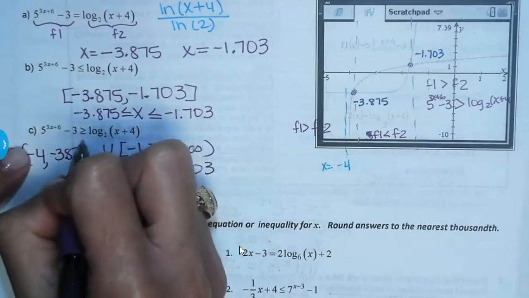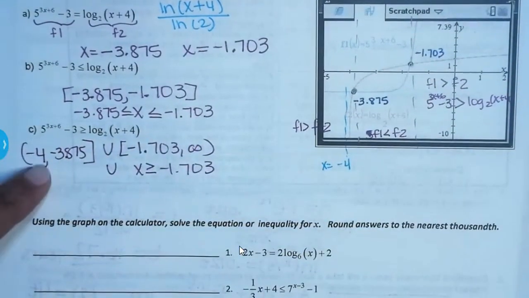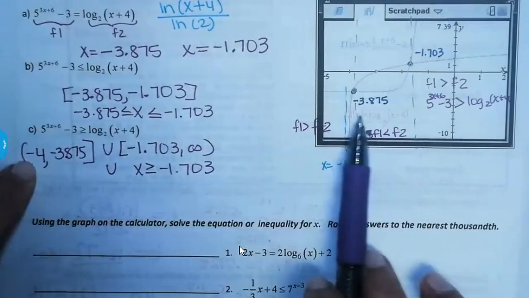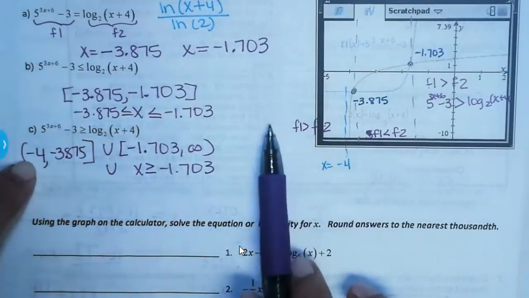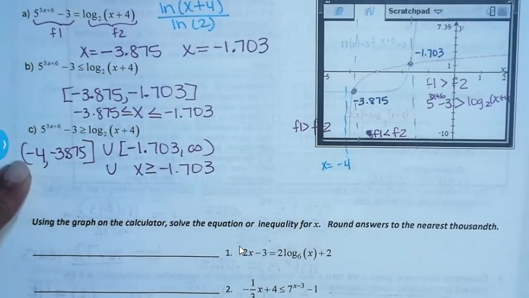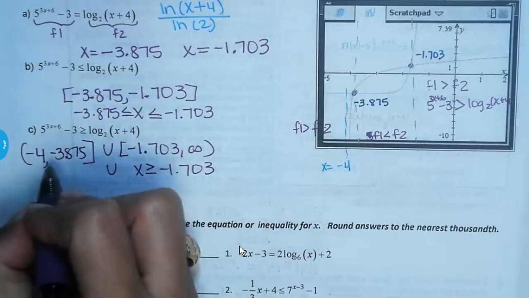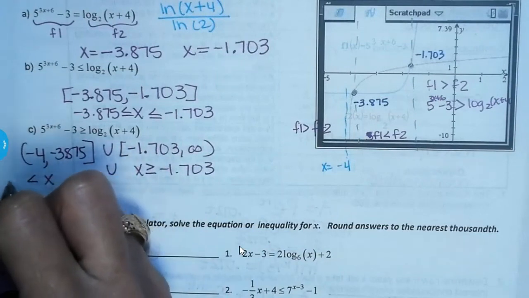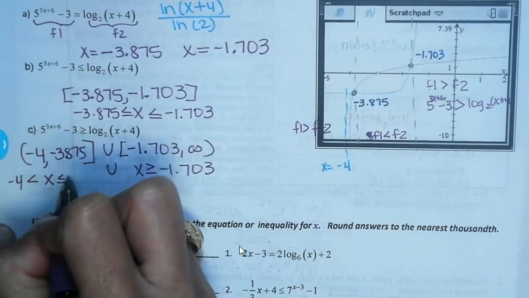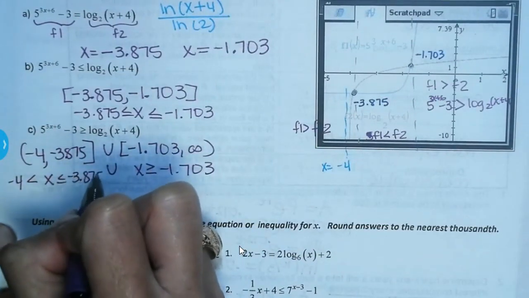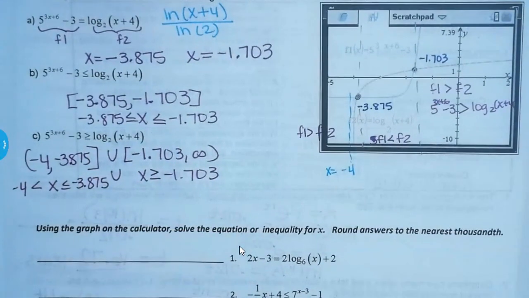Definitely on the test, and I will mark it wrong, or on a quiz, if you put negative infinity. So again, do not put negative infinity, because your log graph doesn't go to negative infinity. It stops at negative 4. Use a parenthesis here at negative 4, because that is the asymptote and you can't include it. And if you want to use set notation, you would go with negative 4 less than x, less than or equal to negative 3.875. So that would be set notation.